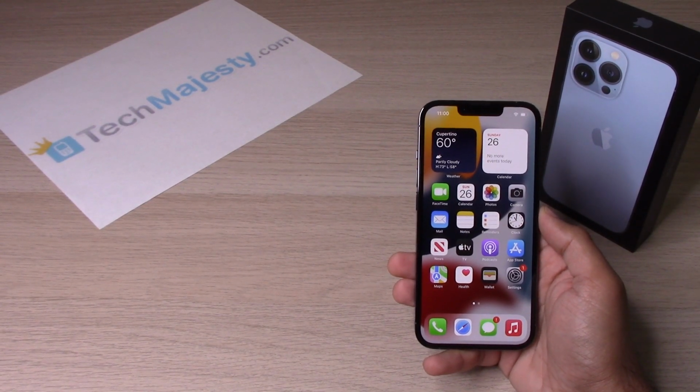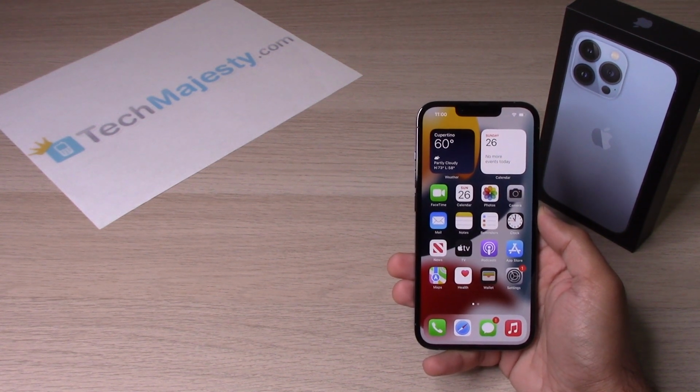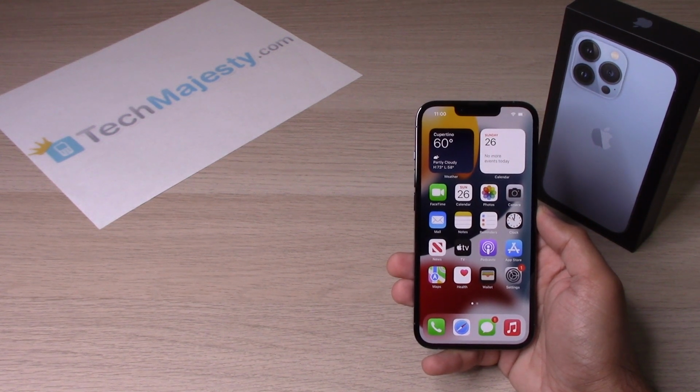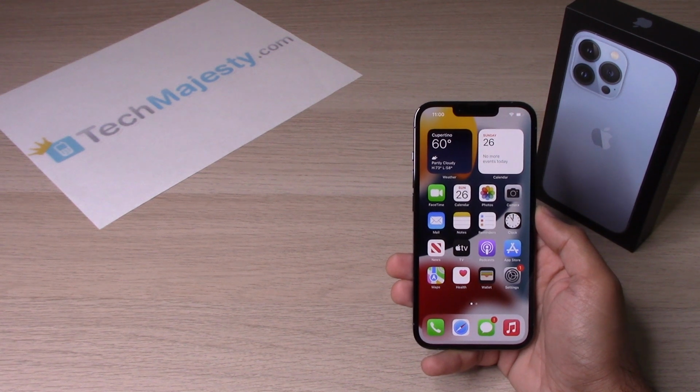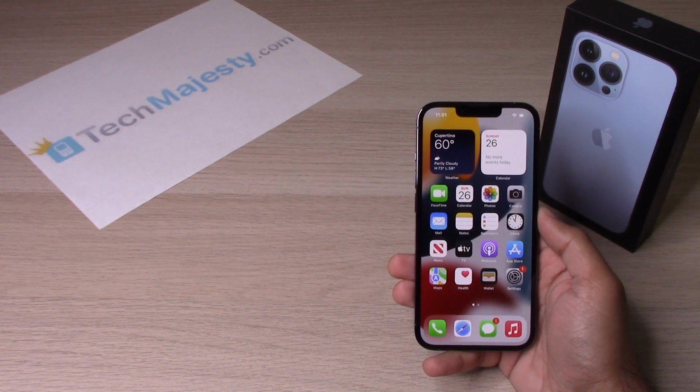Today I'll be showing you how to unlock the Straight Talk iPhone 13. The phone was just released today and I'll be showing you how to unlock it through this easy step-by-step process. Now I'm showing you this on the iPhone 13 Pro, but it will also work on the iPhone 13, iPhone 13 Pro Max, iPhone 13 Mini, and all other iPhone models, including any new upcoming iPhone models as well.